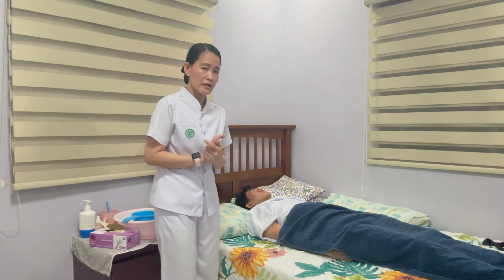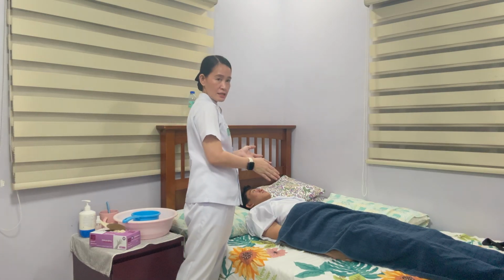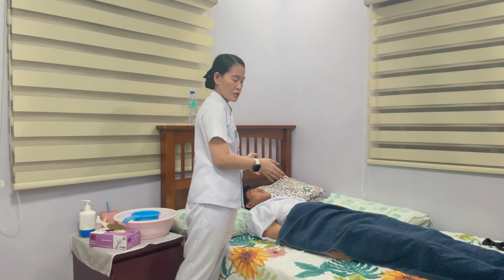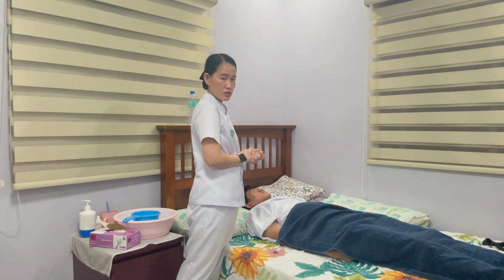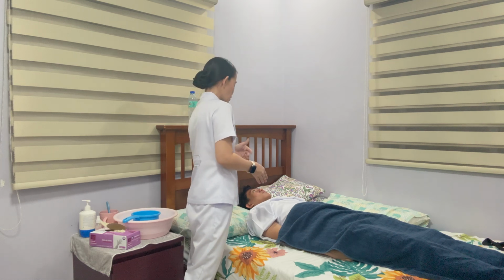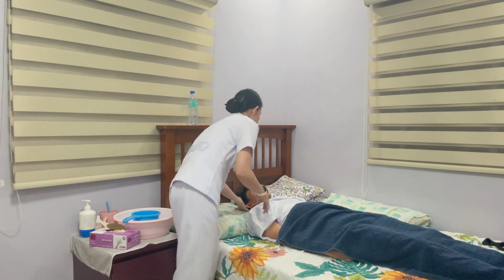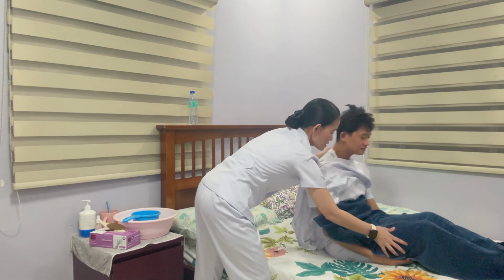Then for oral care, if the patient is conscious, let the patient sit in a sitting position. And if the patient is unconscious, let the patient lie on the side, with the face also to the side.